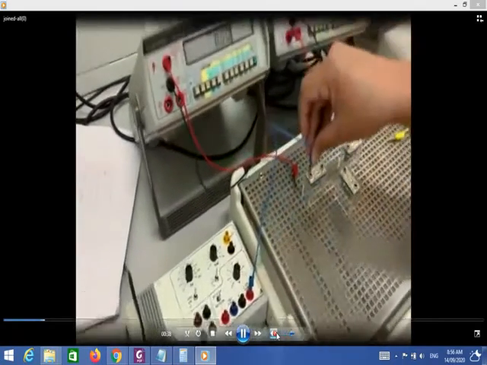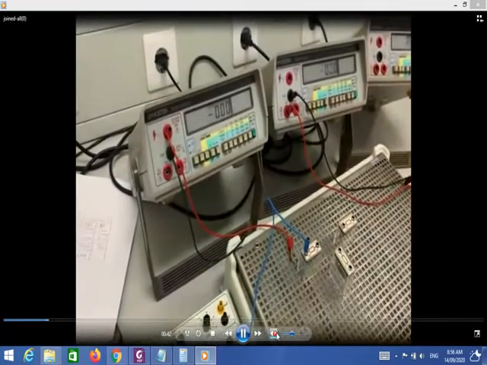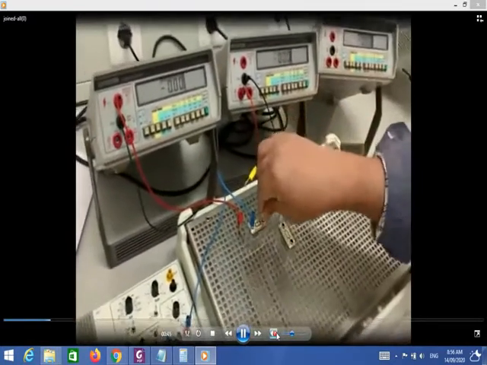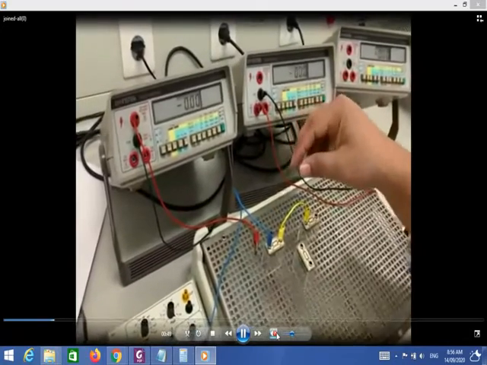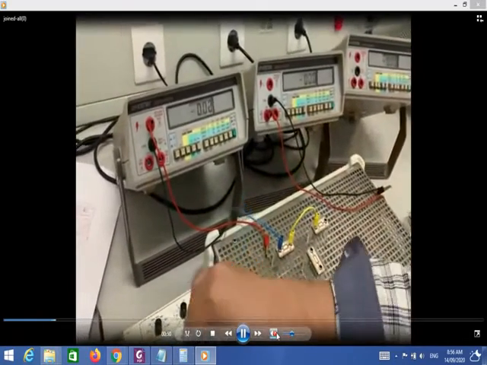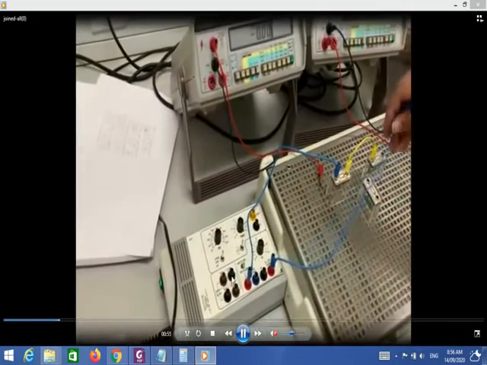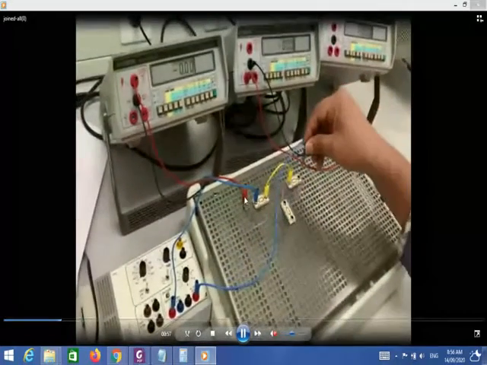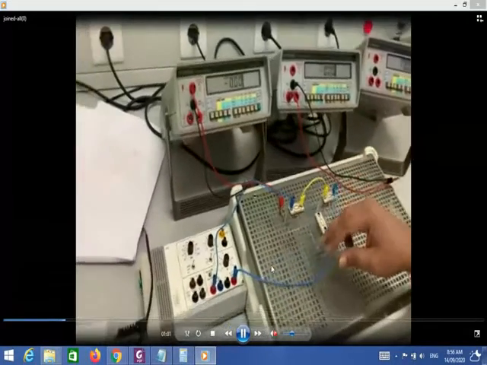From the 6 volts variable power supply, I'm giving it to 330 ohms, and then from 330 ohms it goes to 220 ohms. Actually, I should give it from 12 volts. Please correct it: 12 volts to this resistor. And as usual, this is power supply 2.